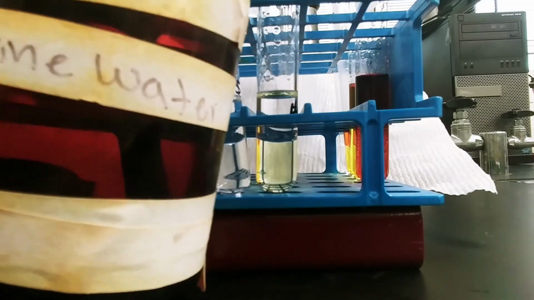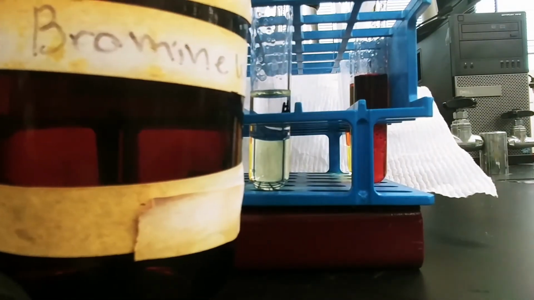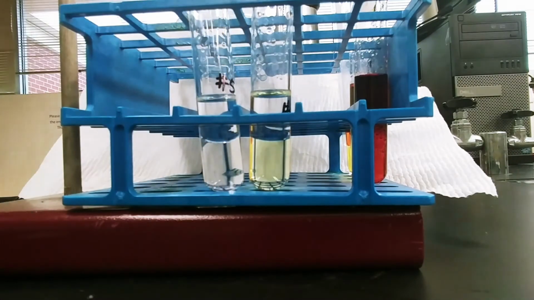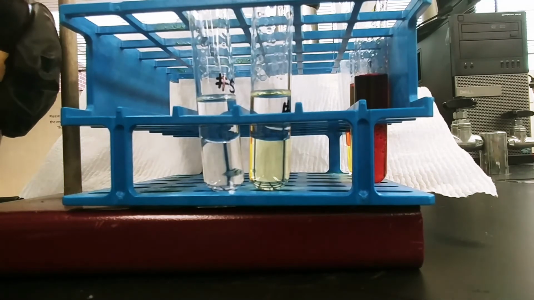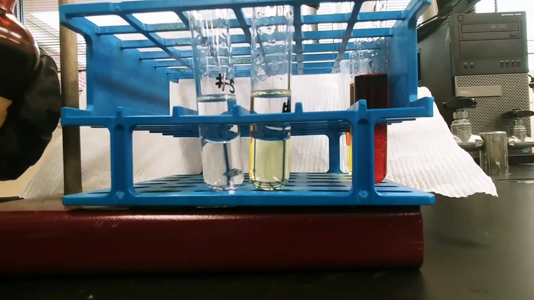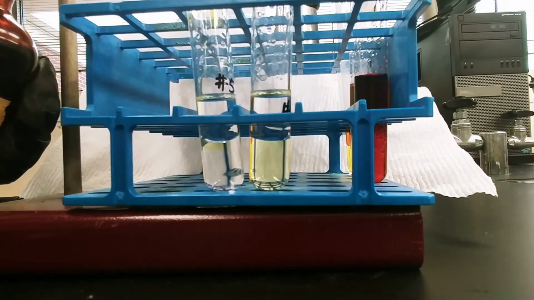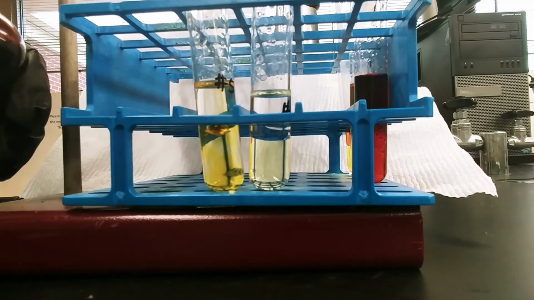Again, this is a little bit of bromine dissolved in water. It does have a pretty strong odor to it, so it's always good to handle this under ventilation. So I'm adding about a milliliter or 2 of the bromine water.